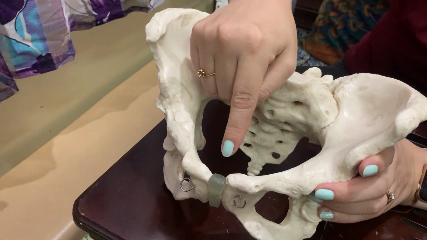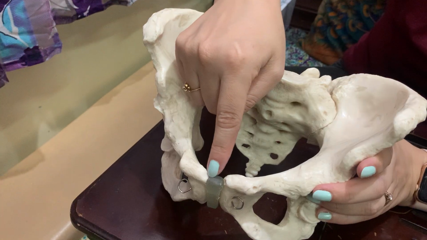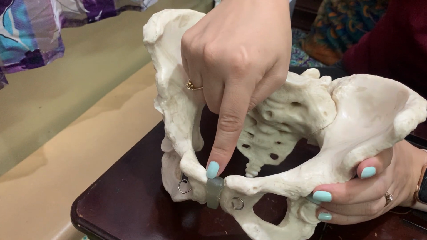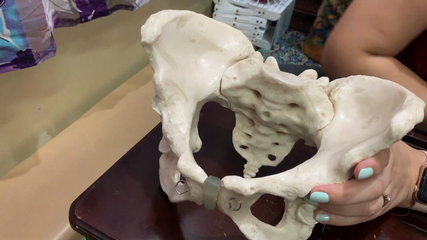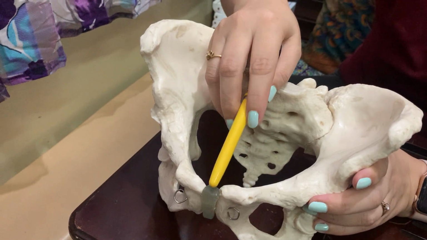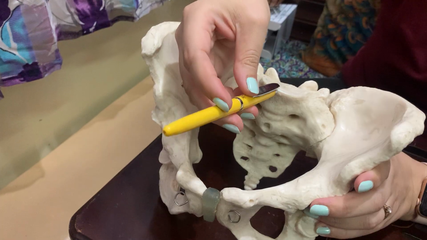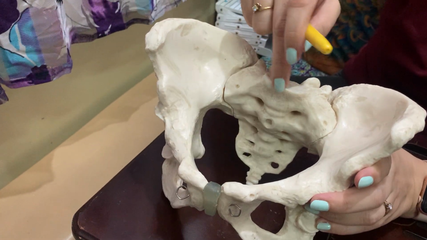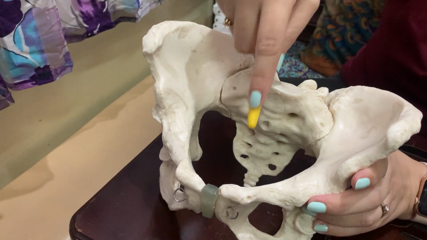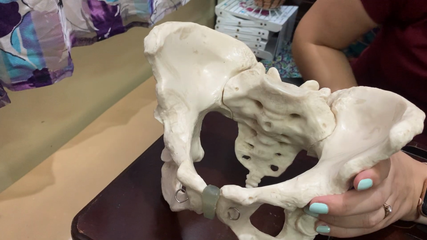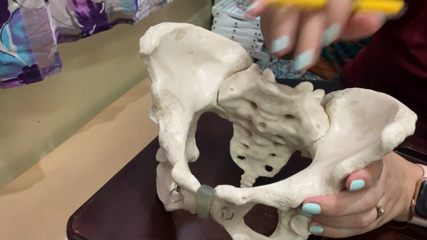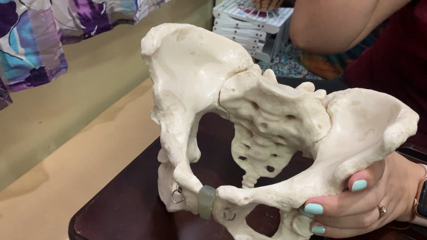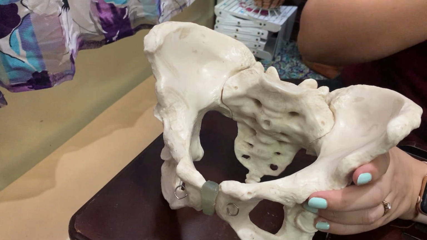This is the diameter between the upper border of the pubic symphysis and the midpoint of the sacral promontory, right? So this area, between the upper border of the pubic symphysis and the midpoint of the sacral promontory, is the true conjugate, or anatomical conjugate, or conjugate vera, and it measures around 11 centimeters. Next you come to the obstetric conjugate.